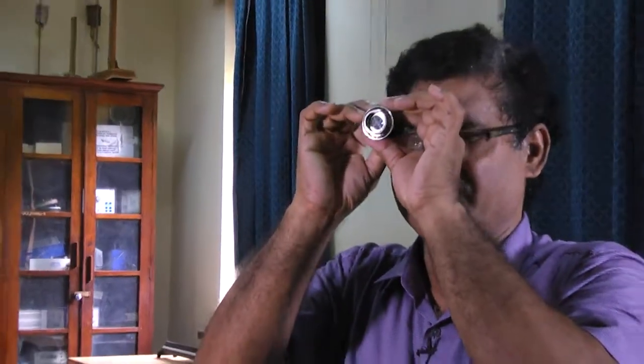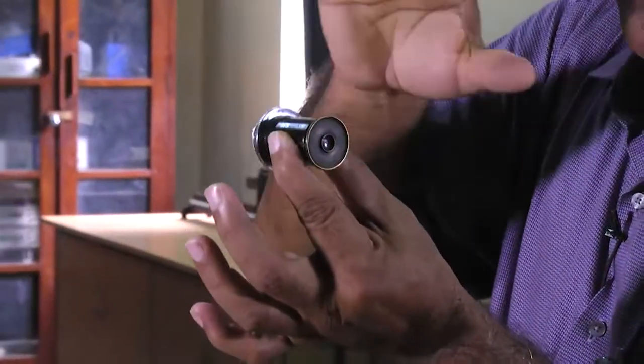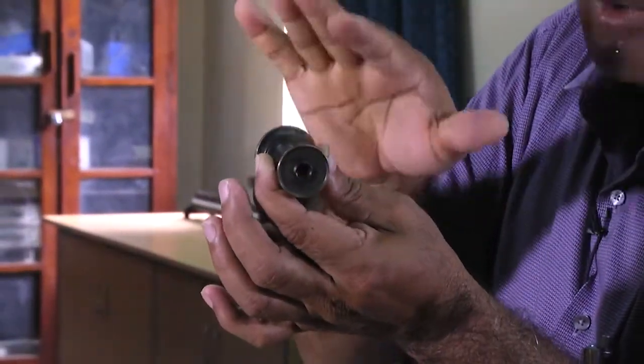Then one can see it, and I can make it sharp. Through the eyepiece we see it is quite sharp. So I have adjusted the distance of the eyepiece from the crosswire, and you can see the crosswire is very sharp. I basically focus the crosswire.